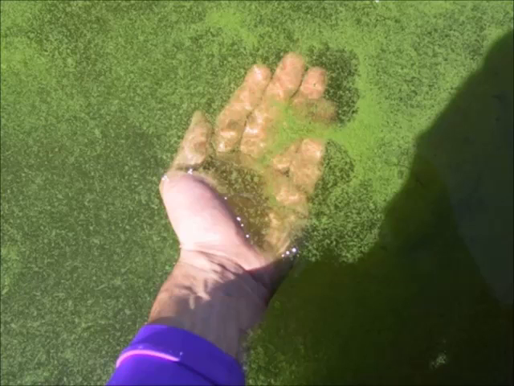Phosphorus is an essential nutrient for life. Phosphorus is generally in short supply in freshwater systems, meaning that the rate of plant growth is controlled by the amount of phosphorus available. Human activities tend to introduce excessive phosphorus into lakes and streams, and this can cause algae blooms.